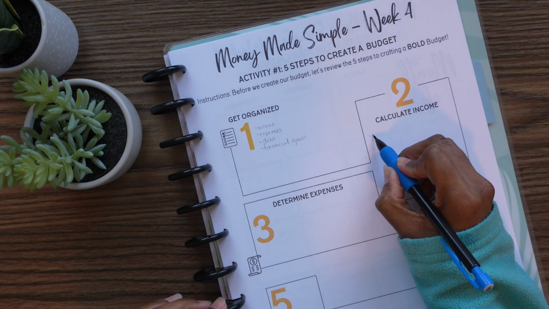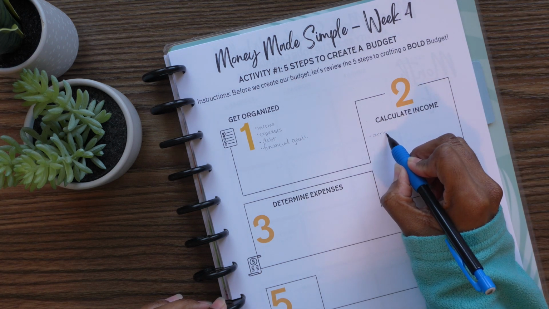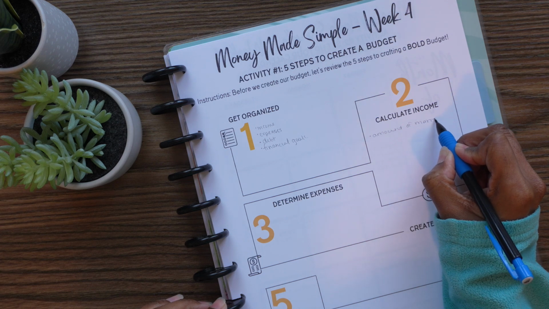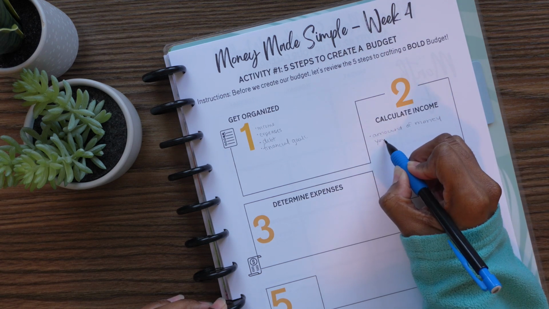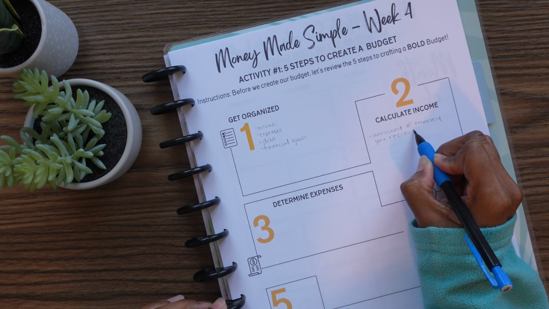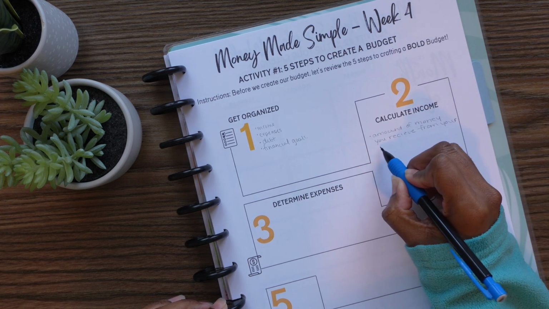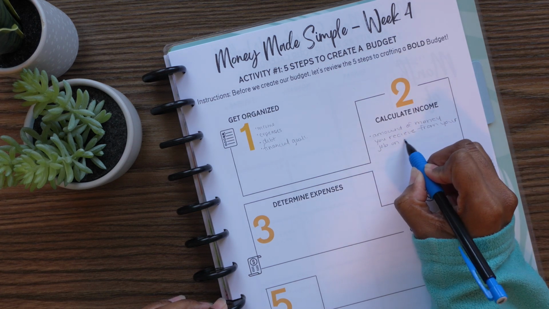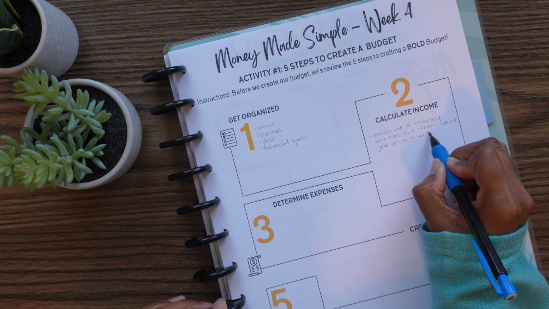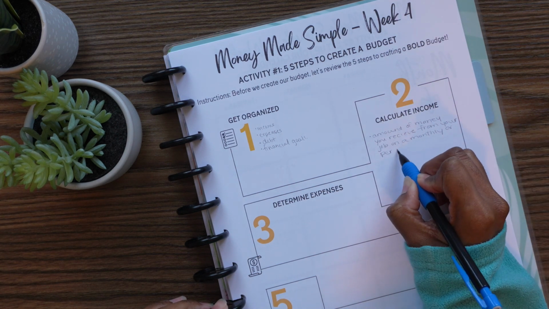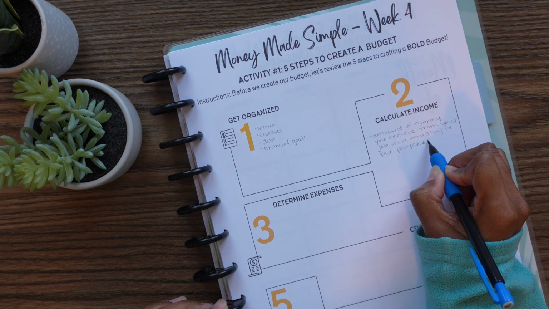So the amount of money you receive from your job on a monthly or per paycheck basis.